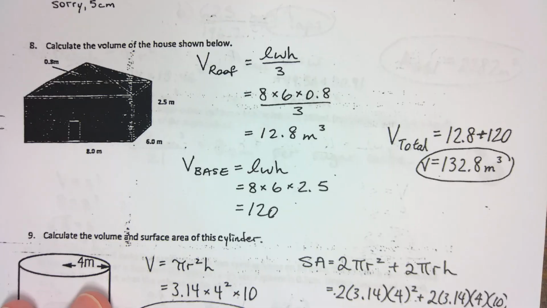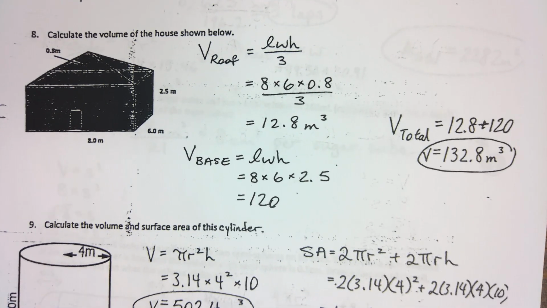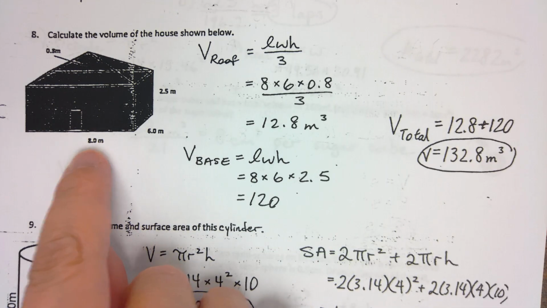Okay, so number 8 here, I have a composite 3D figure. You can see the roof is a pyramid, and the base, the bottom, is a prism. I want to point out one thing here. What shape do you call the roof? Square base pyramid. Martin? Rectangular base pyramid because it's 8 and 6.